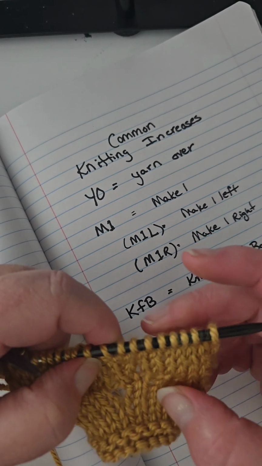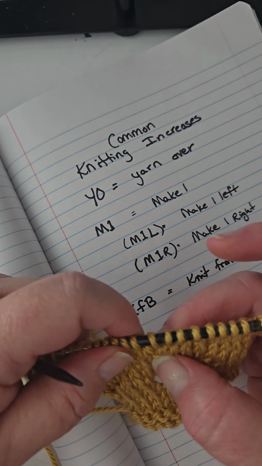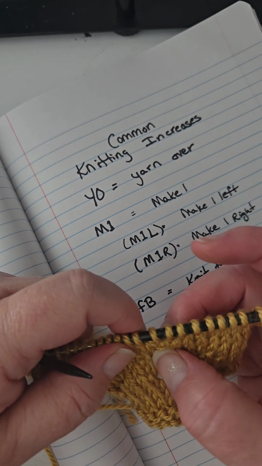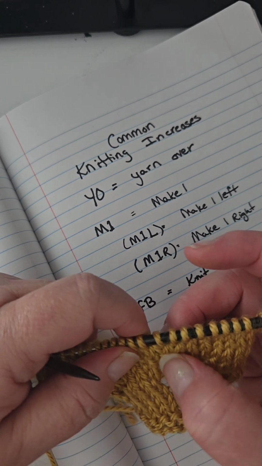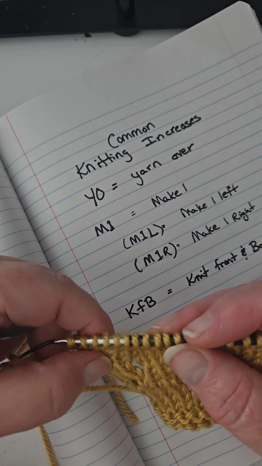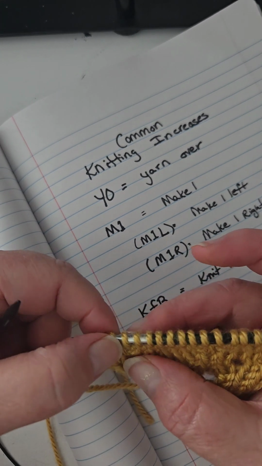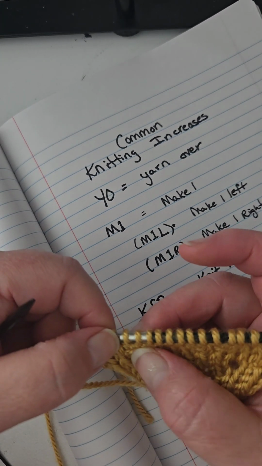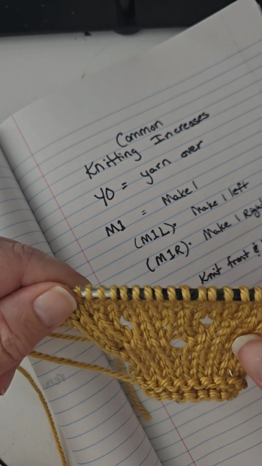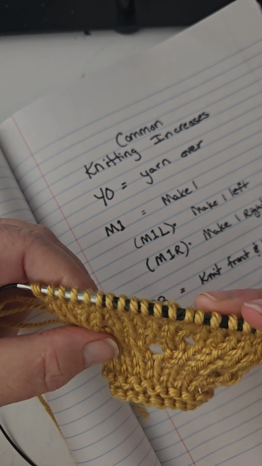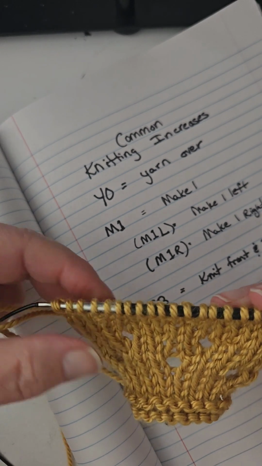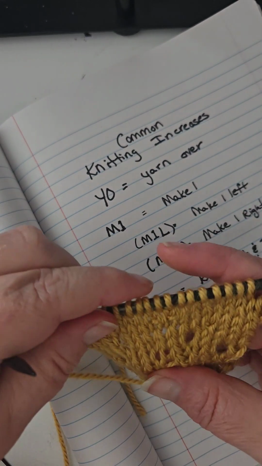They're not as easy to spot as an actual purl stitch, but right here you can see where I knit through the front and then I knit through the back, and it made this one little bar going across. So it still makes a nice increase. And there's another one. You can see where it looks like the purl bump on this side. It doesn't stand out quite as much as a plain purl stitch does, but it is noticeable there. And it looks nice along the increase line for a raglan sleeve. That is when I have used it the most.